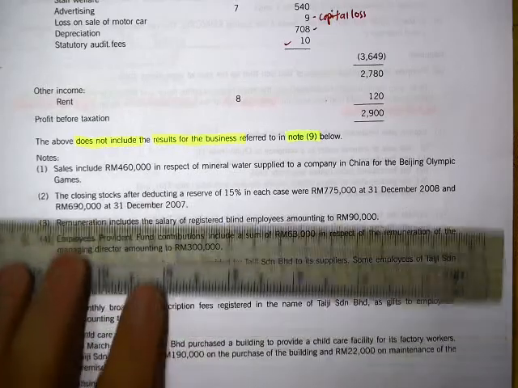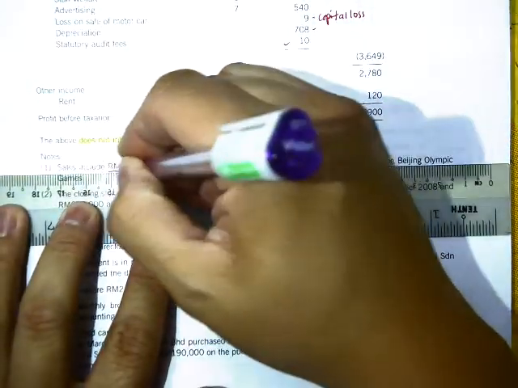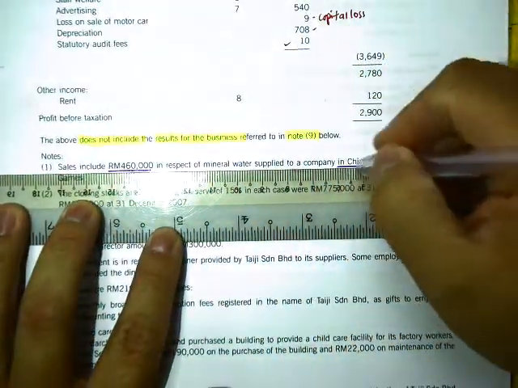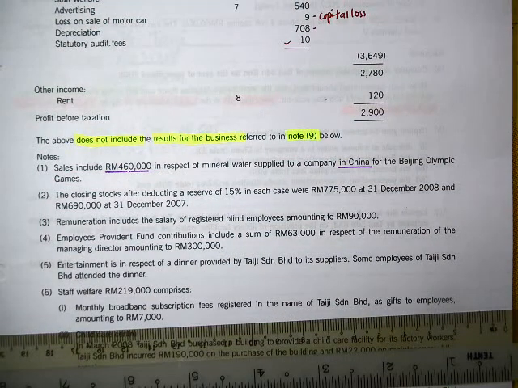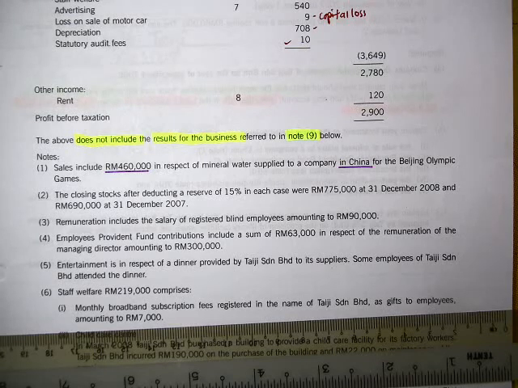So now the question is, the 460,000 that you sell to China, do you need to tax? Logic: do you think you need to pay tax on the goods you export overseas? Yes, right? You make a profit out of your product.